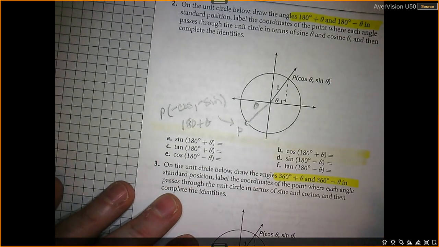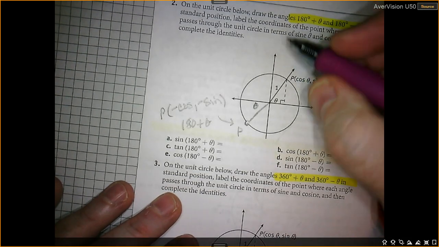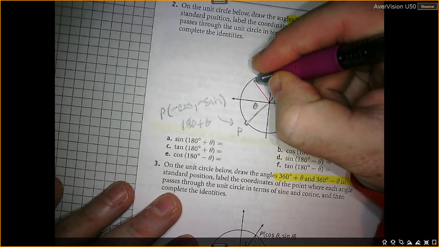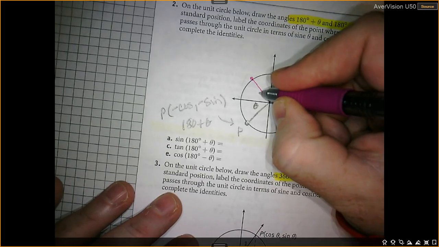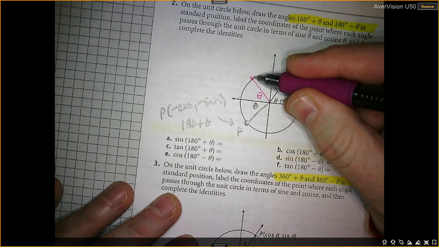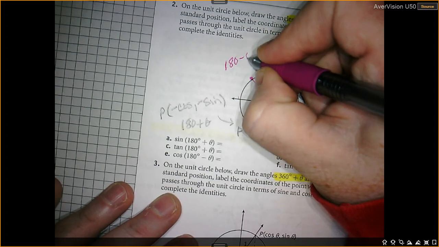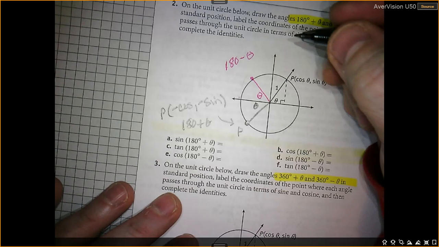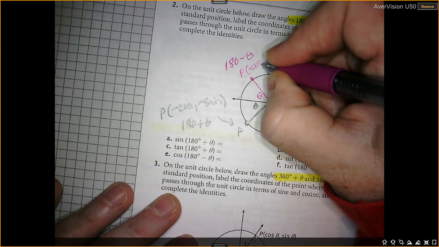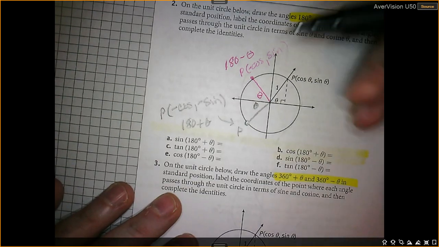Okay, then while we're at it, let's do 180 minus theta. I'll use a different color. So 180, we all know 180. So track theta, you're going to be back this way, right? Because this would be theta. So it's kind of like you're going 180, but then subtract and go back. Hopefully that makes sense. So this would be 180 minus theta. And so then what point would that be? That would be the point P, which is negative cosine, positive sine. Oh, my pen's running out. Okay, hopefully you can see that.